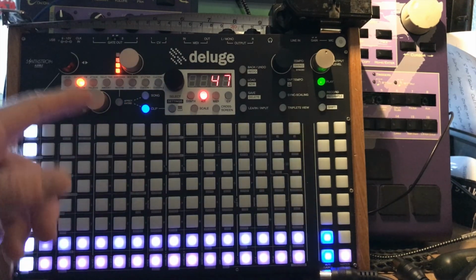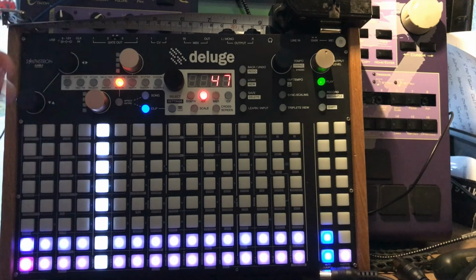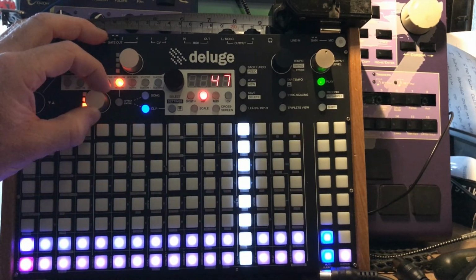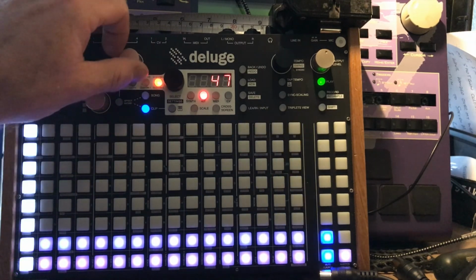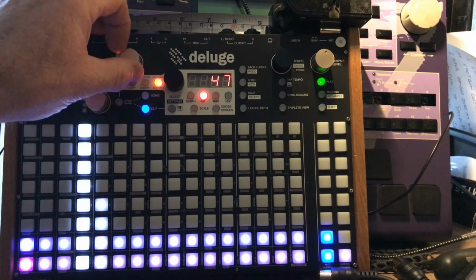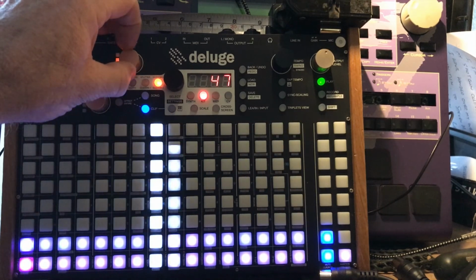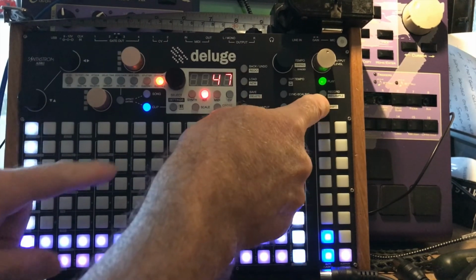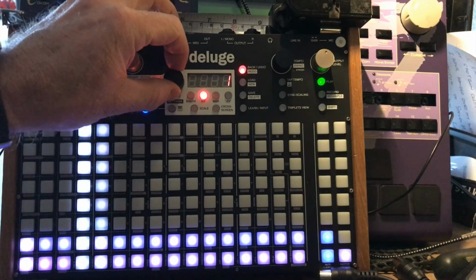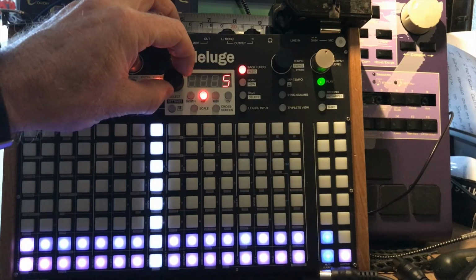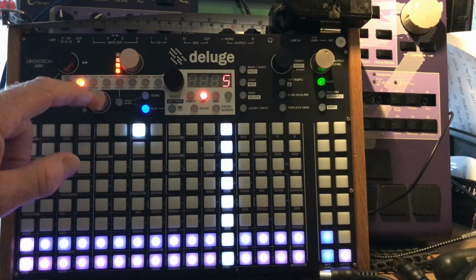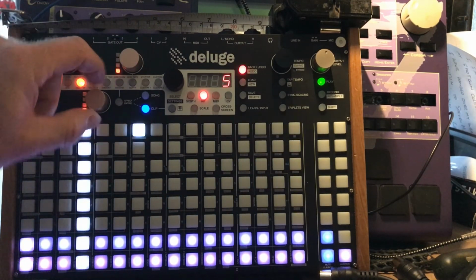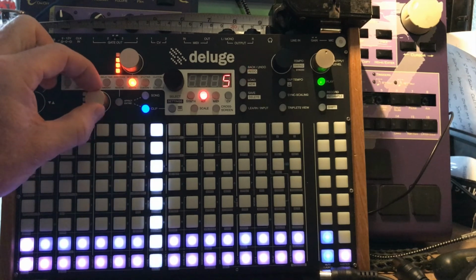Of course we haven't done anything at all with any other settings like reverb or bit crush. Even saturation sometimes sounds good. Alter the pitch here.